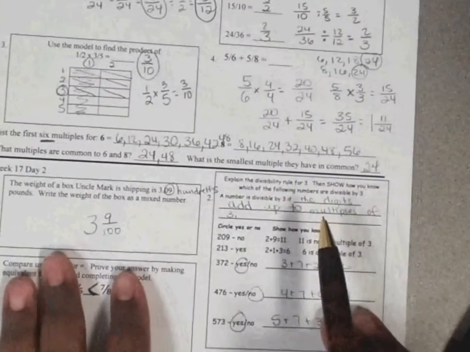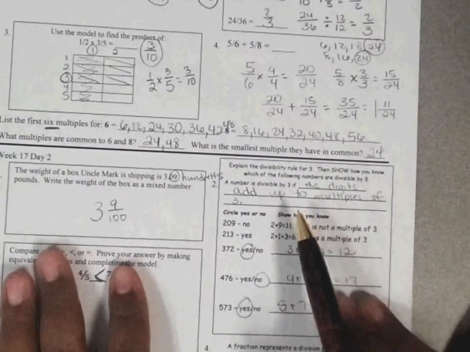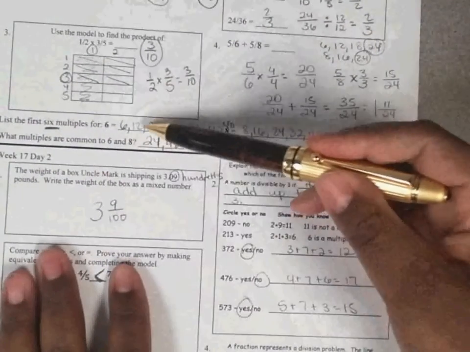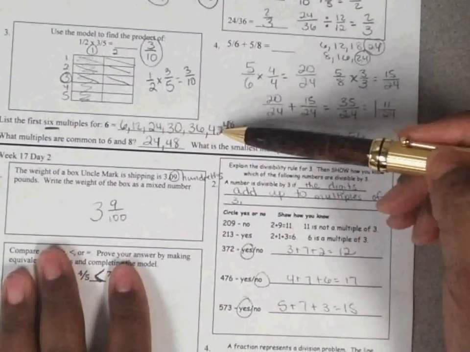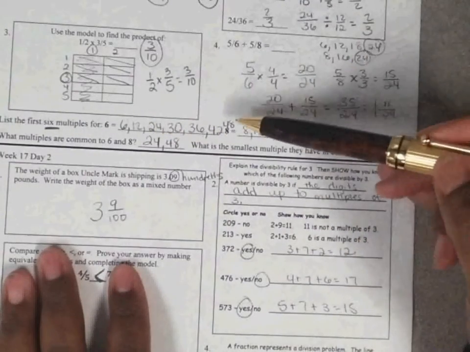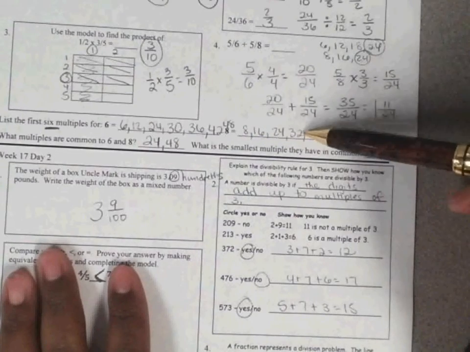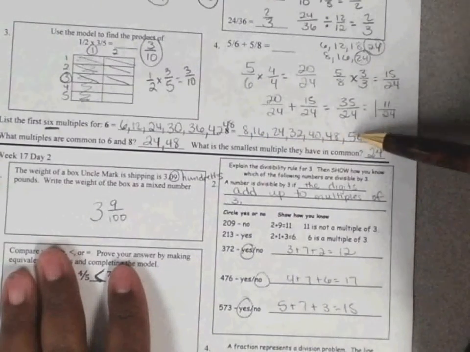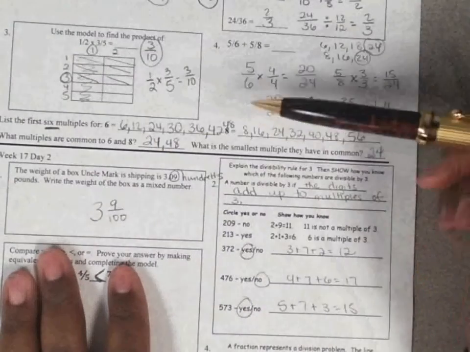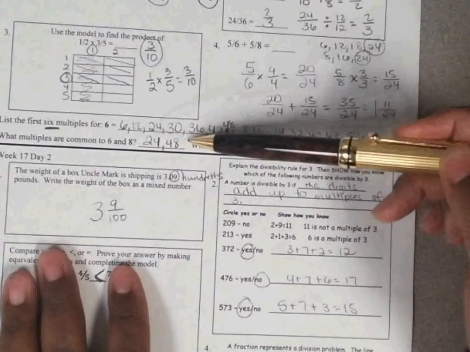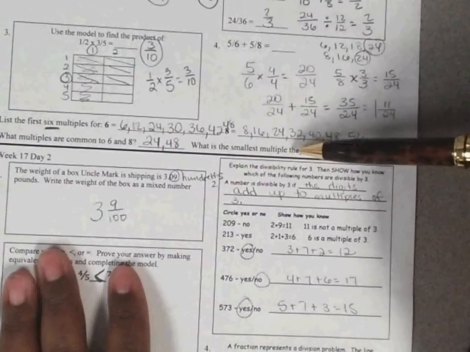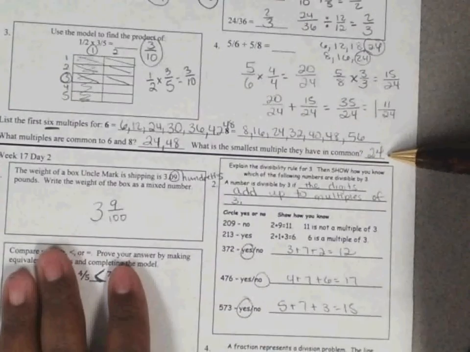It says list 6 multiples of 6, not including 6, I would have 12, 18, 24, 30, 36, and 42. For 8, if I were not to include 8, I would get 16, 24, 32, 40, 48, and 56. What multiples are common for 6 and 8? It would be 24 and 48. And what is the smallest multiple they have in common? It would be 24.